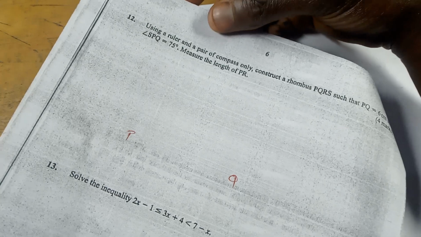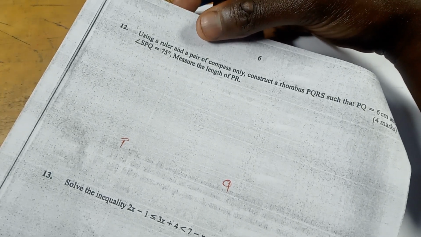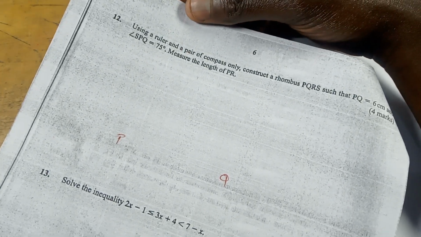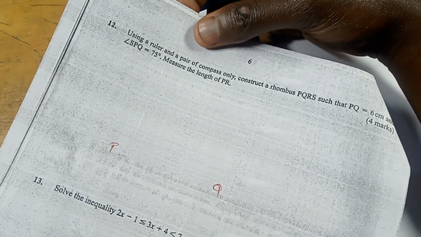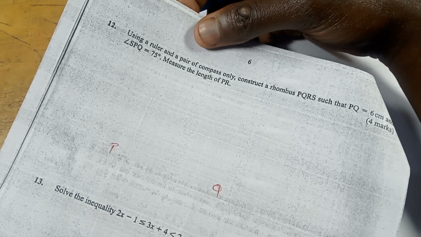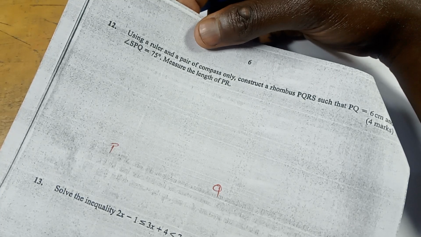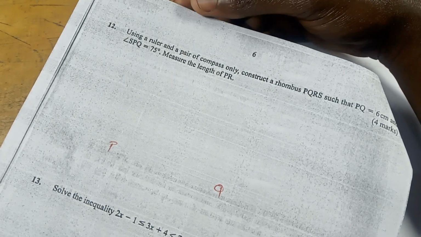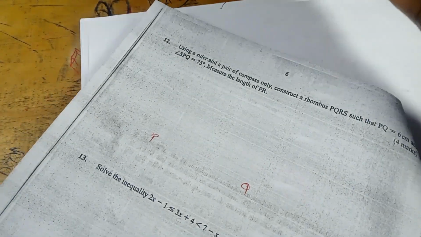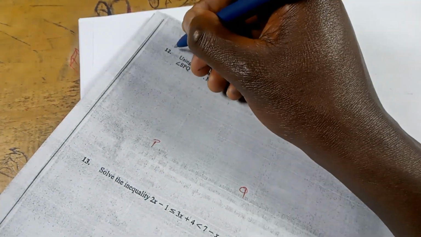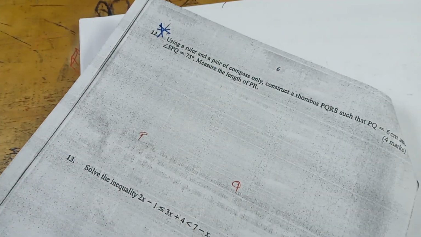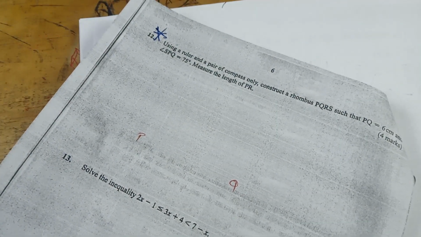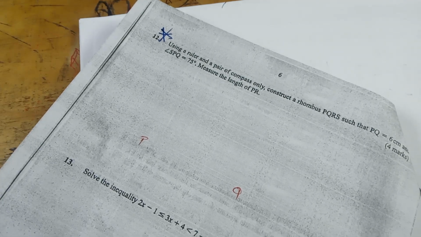So number 12 is a construction question. It says using a ruler and a pair of compass only. Let me show you this one. I'm not going to do it for now. I will prepare a lesson on constructions. So this one, I make it pending. I mark it, and we are going to do it later as a lesson online, so that those students who have challenges in construction, you are going to understand.